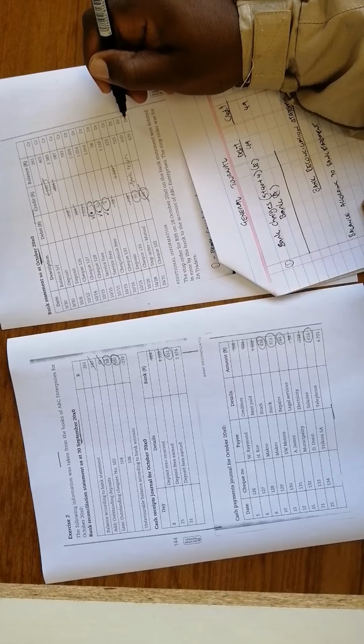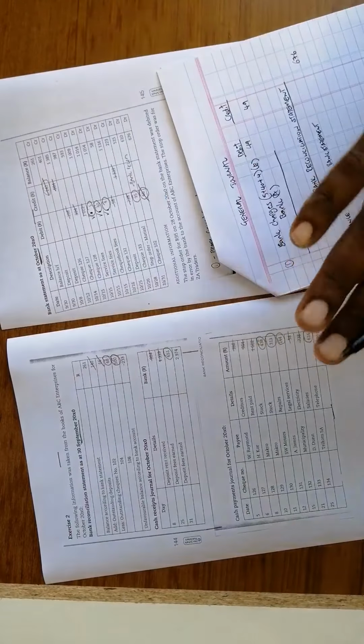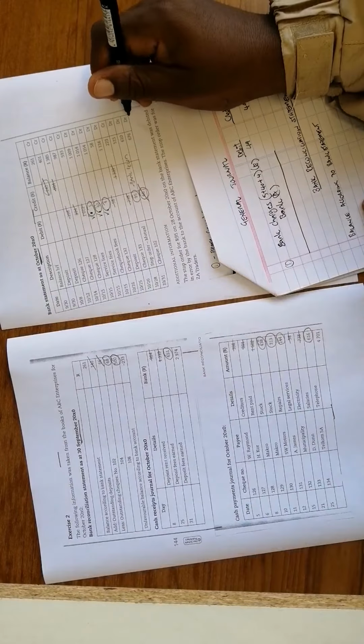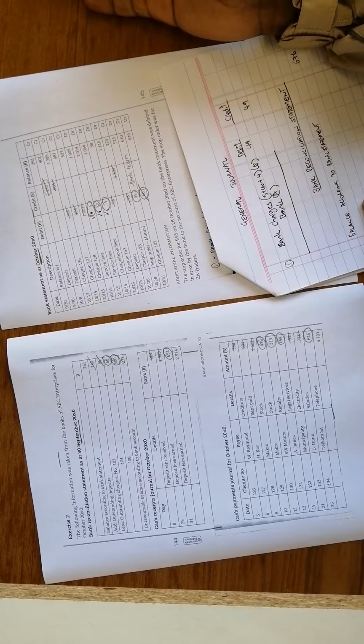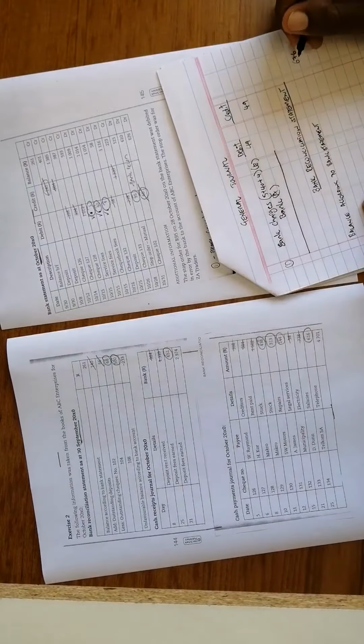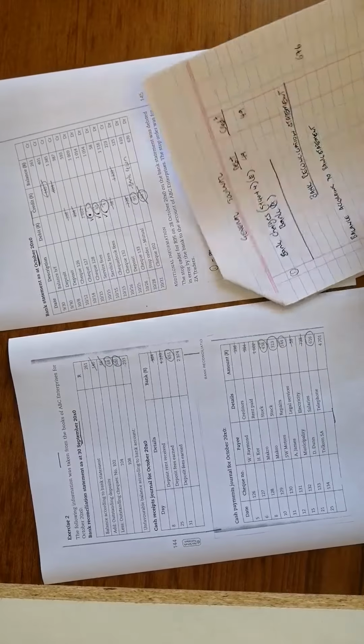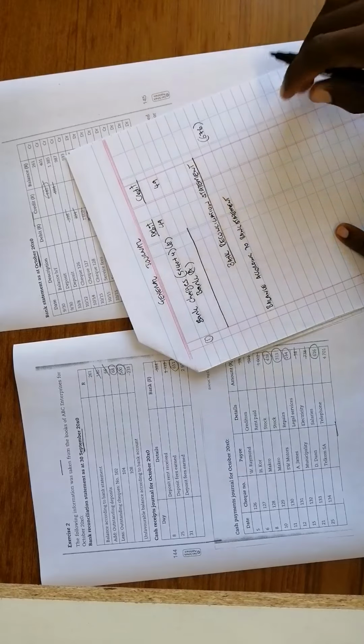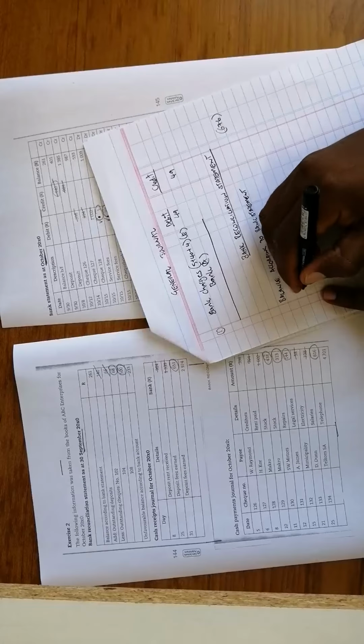So whenever you read the bank statement, it will look the opposite of what it will appear on our side. So if it's a debit balance according to the bank, it means that it's a credit balance according to us. And if it's a credit balance, what do I need to do? I need to put it in brackets as a minus.